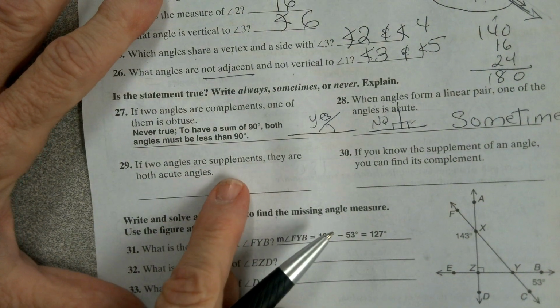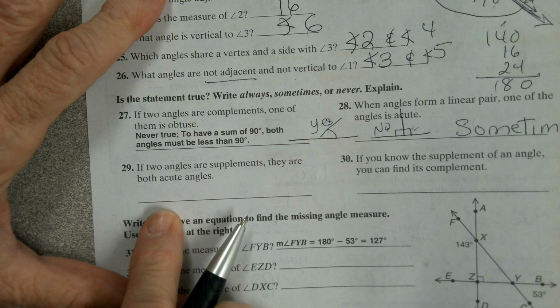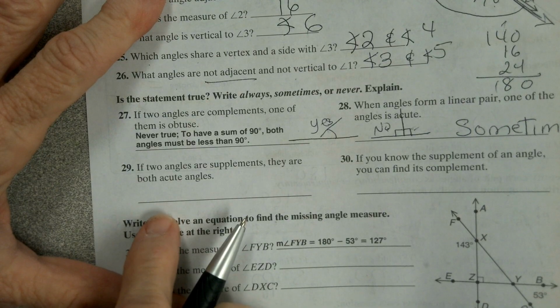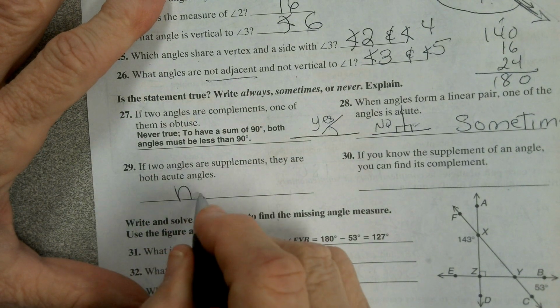Two angles are supplementary. They are both acute angles. Is that possible? No. Acute is less than 90 and less than 90, so 89 at most, it would be never.